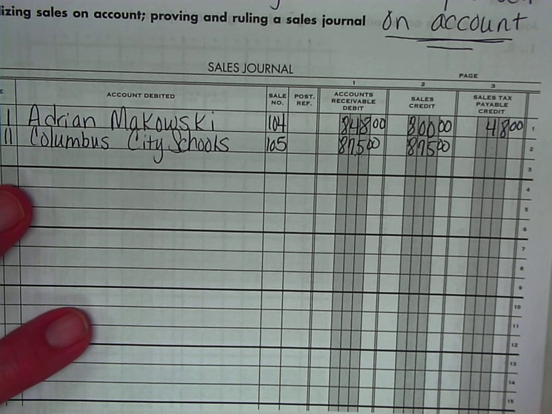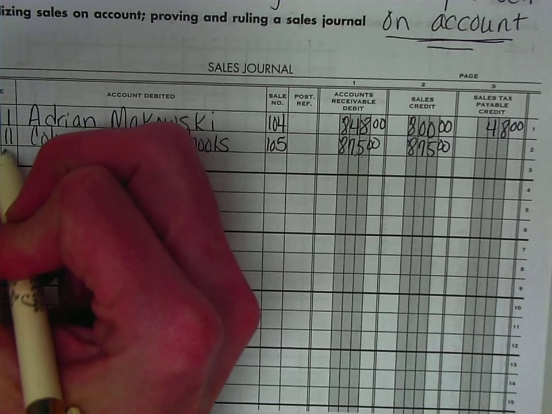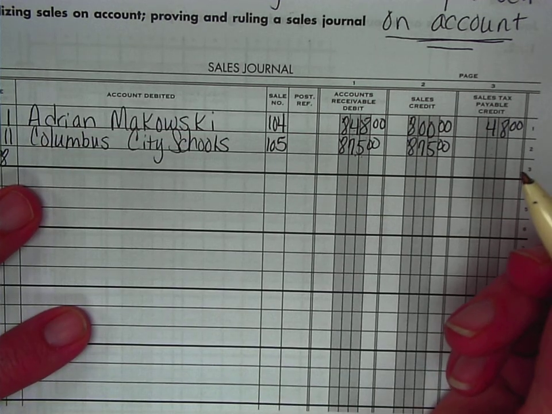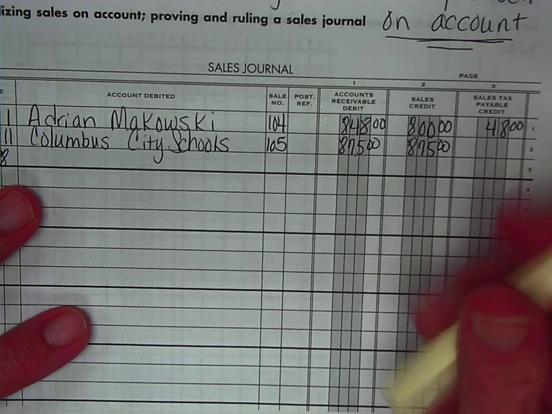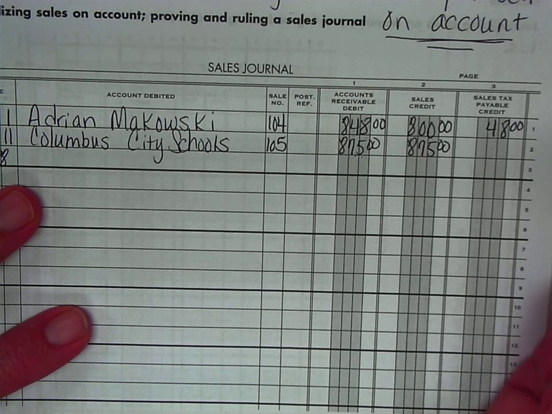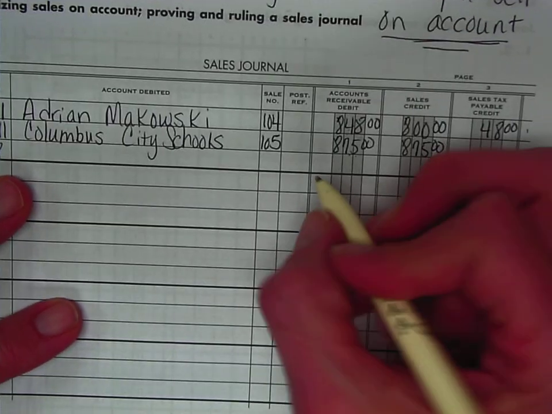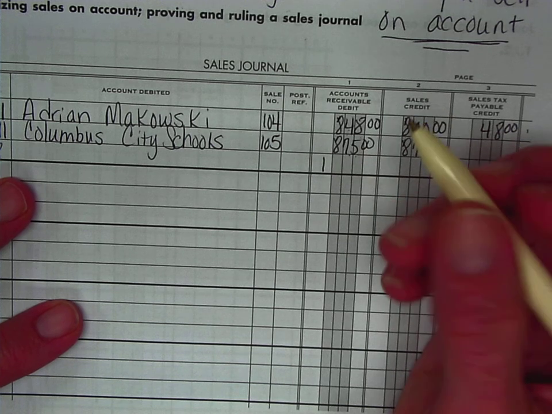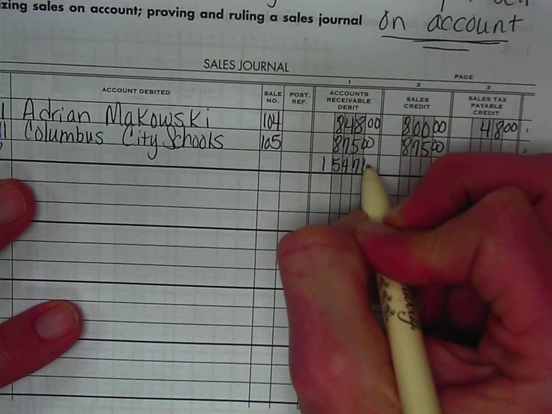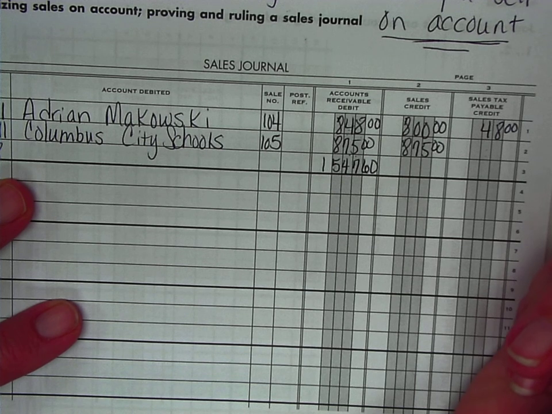And then the last one on the 28th. Sold merchandise on account to Swiss Delight for $1,460 plus sales tax of $87.60. Total is $1,547.60. So we're going to put $1,547.60 over here. That's how much they owe us total. That's what we're going to debit accounts receivable for.